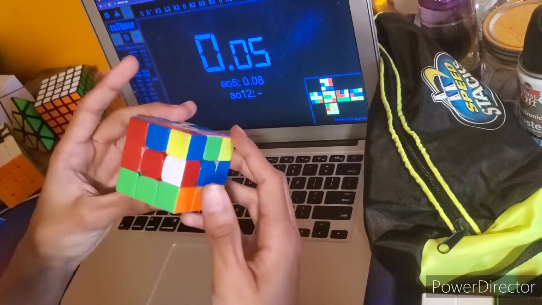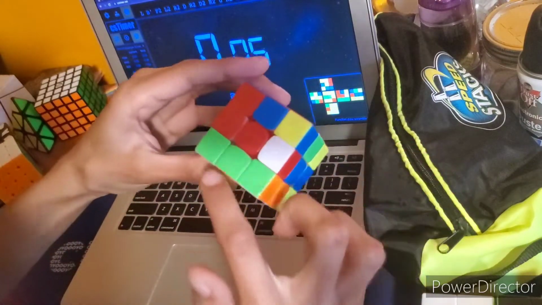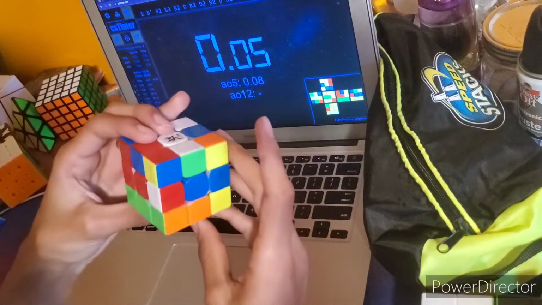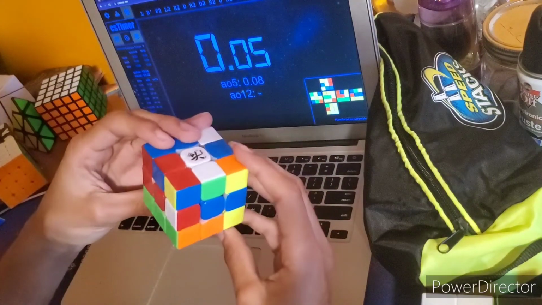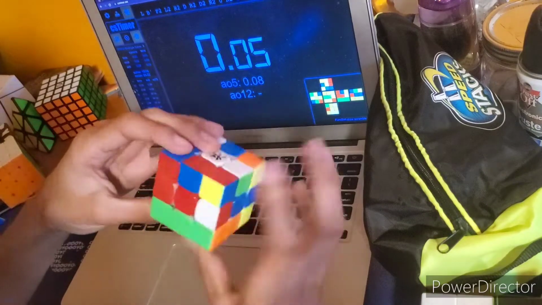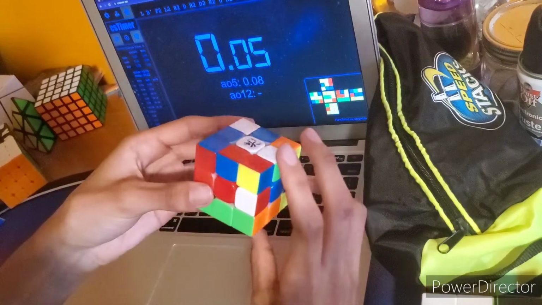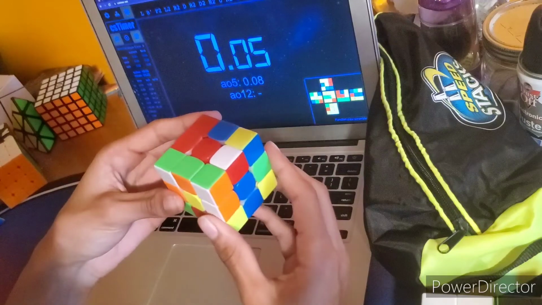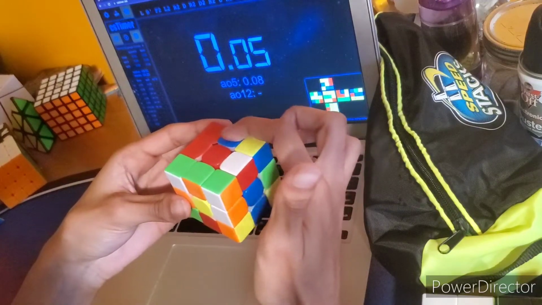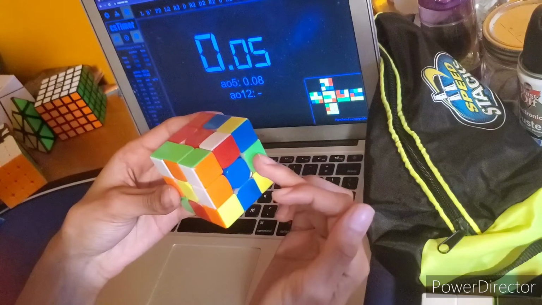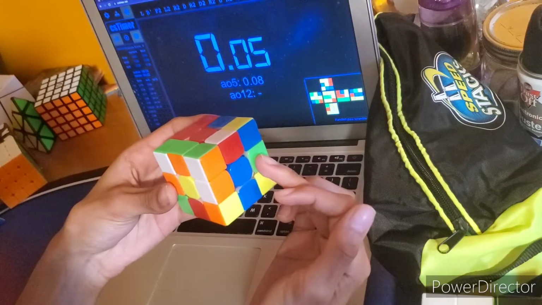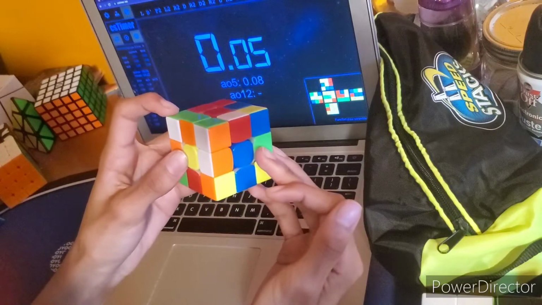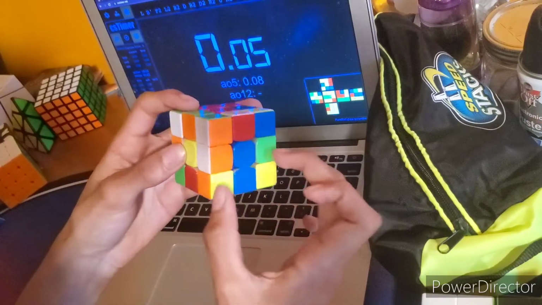And the green looks okay because I see that this and this are just an M2 from pairing. So if I do M2 and then B prime, that'll insert them here. And then this edge will be green here. So then I can do an F prime to put this corner here so that these 2 will pair.